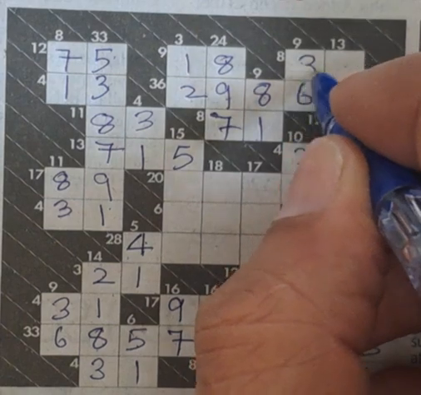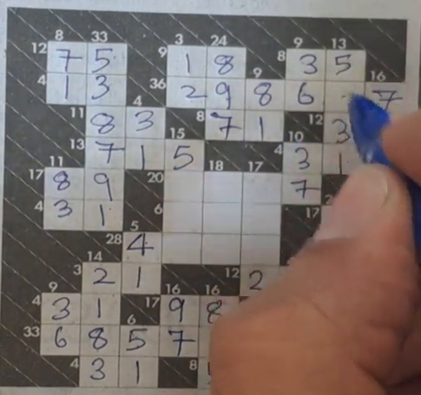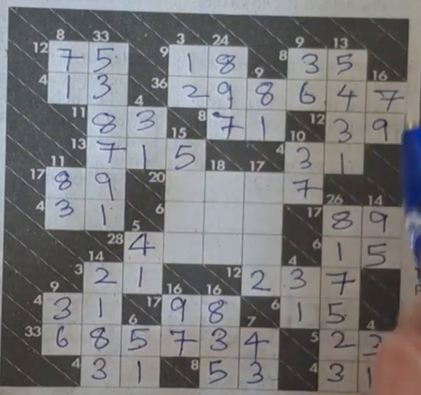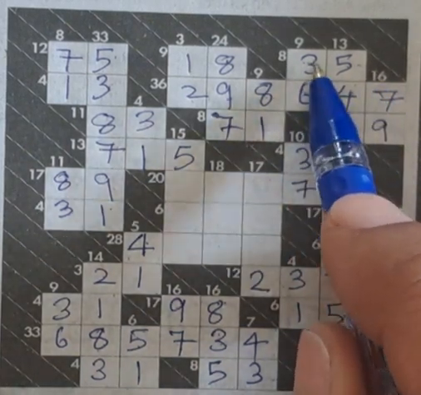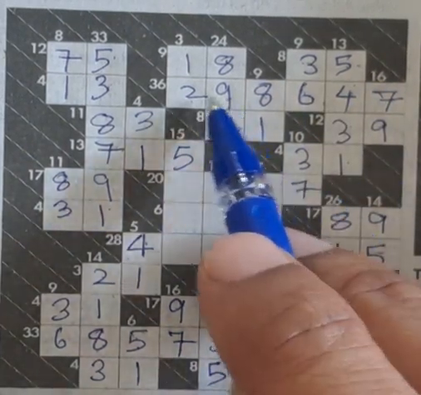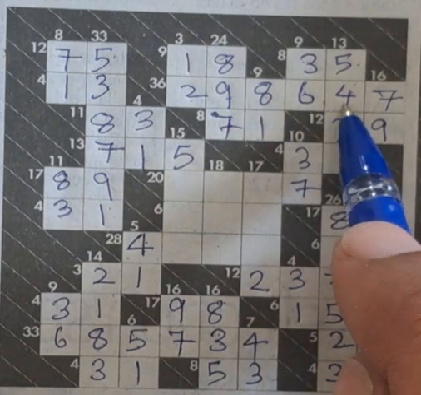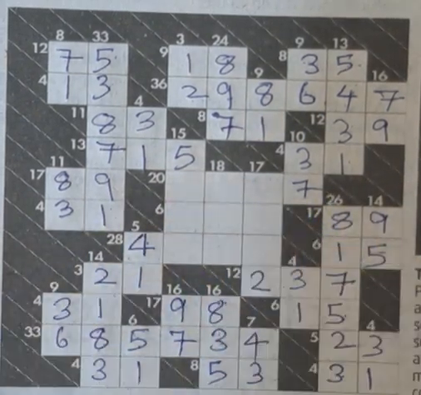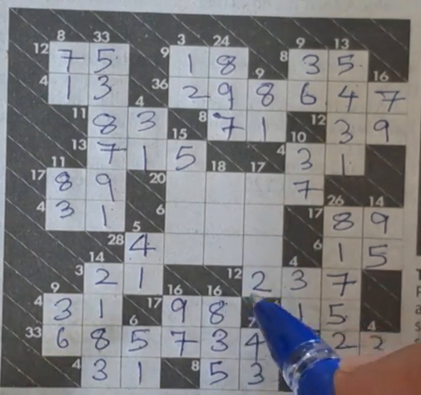6, 3, 5, 4. 1 plus 3, 4, plus 4, 8 plus 5, 13, that is 8, 6 plus 3, 9, 11, 8, 19, 25, 29, 36. Now we move on to this part of the puzzle.